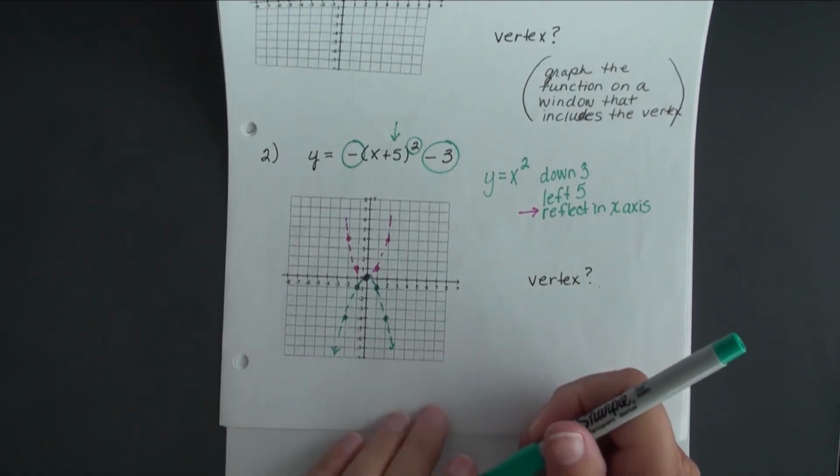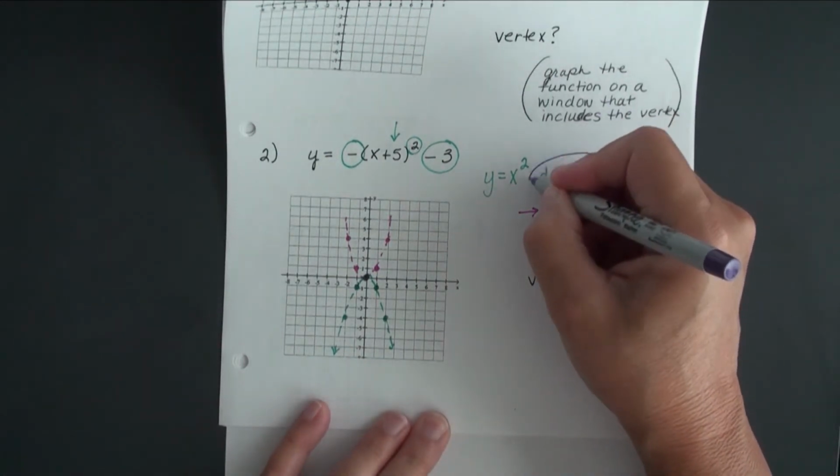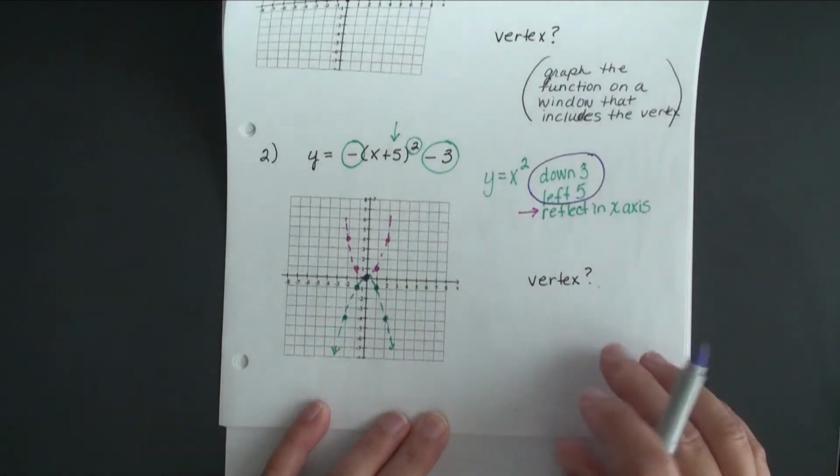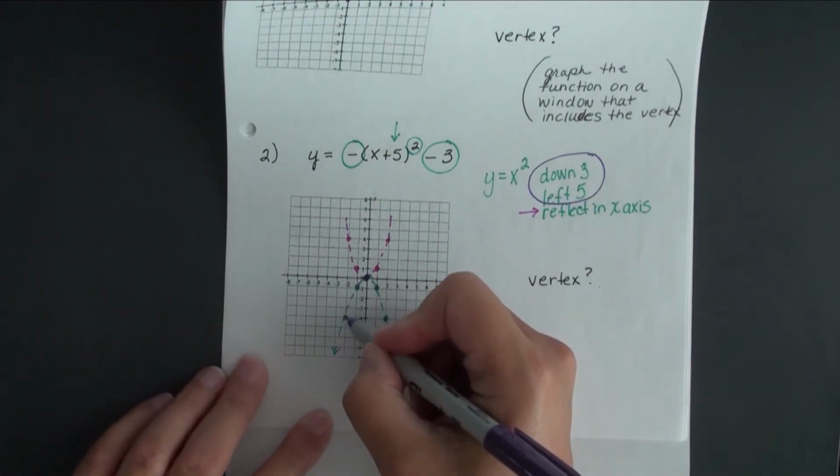And now in my next graph, I'm going to do my horizontal and my vertical shift. I'm going to go down 3 and left 5 for each point.